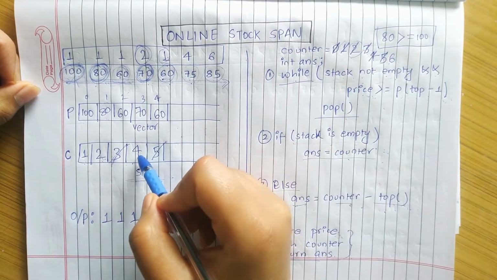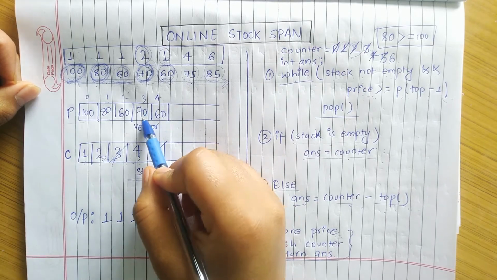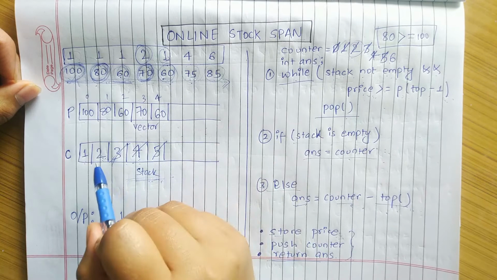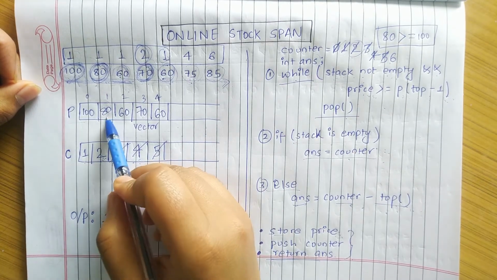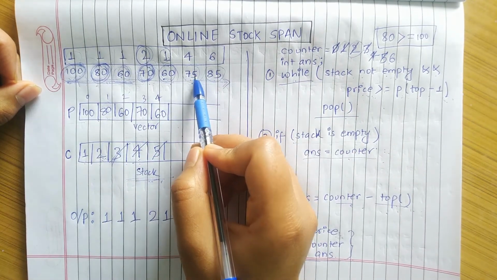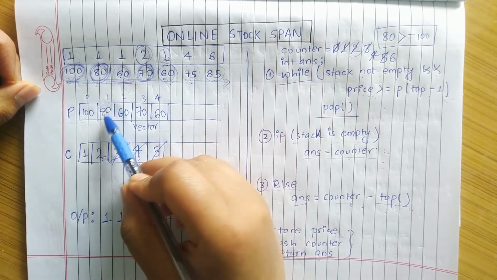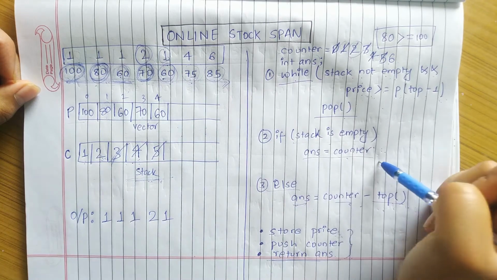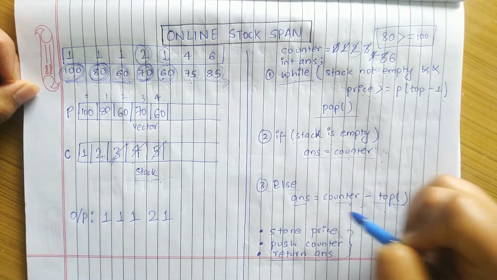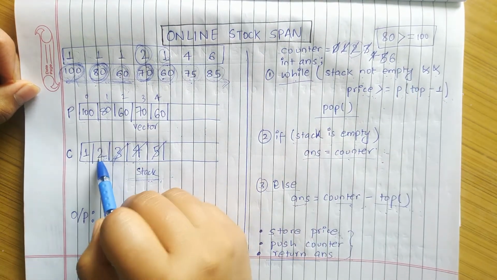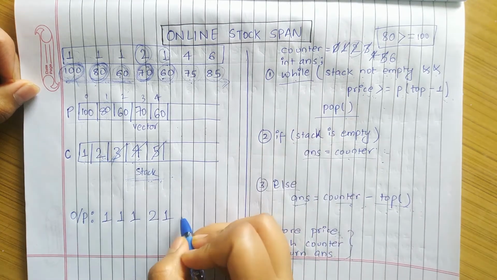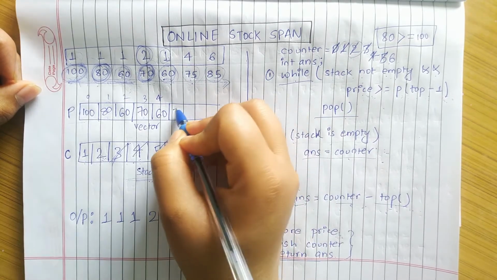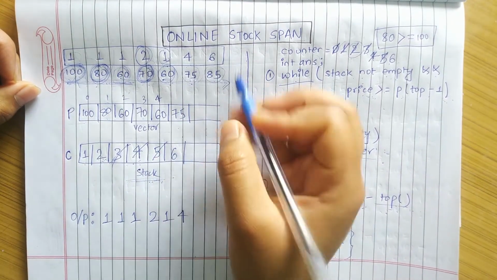And the price of 4 minus 1 is 3. 70 and 75 will be compared. This is greater, so again we pop 4, and then 2. 2 minus 1 is 1. 80 and 75 is compared. Is it greater? So no, so it will not pop anything, it will come out and it is not empty, and answer will be counter minus top, which is 6 minus 2, and 6 minus 2 is 4. 4 is our answer, and then we keep in 6, 75, and go ahead.